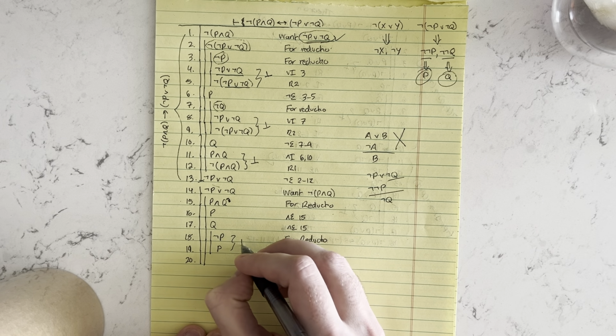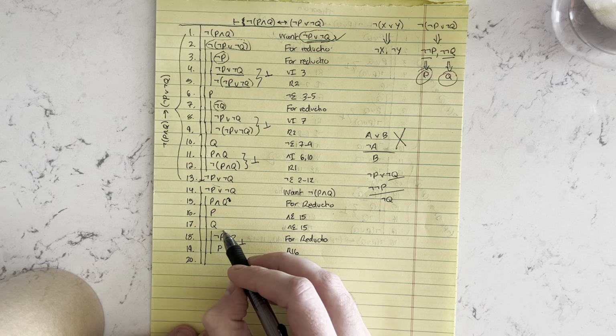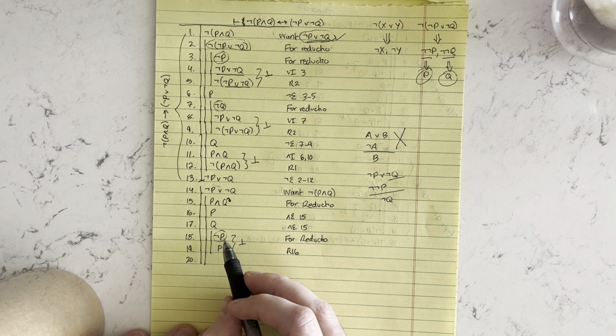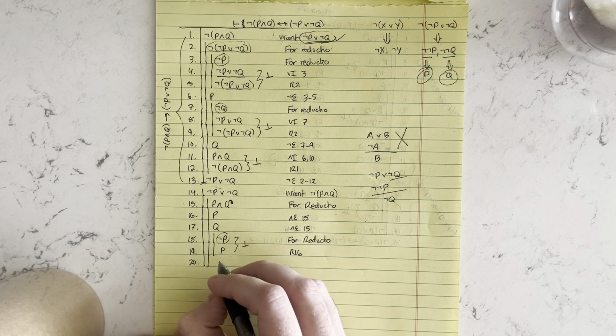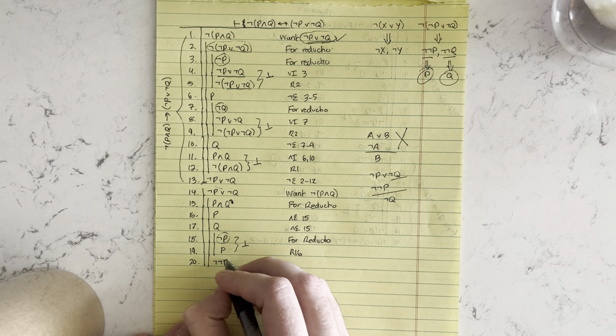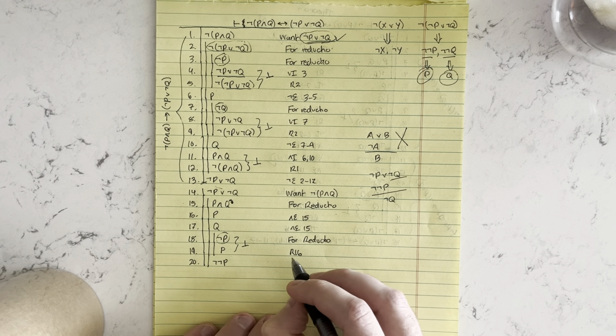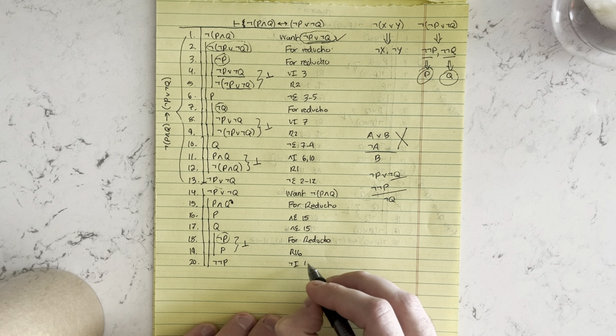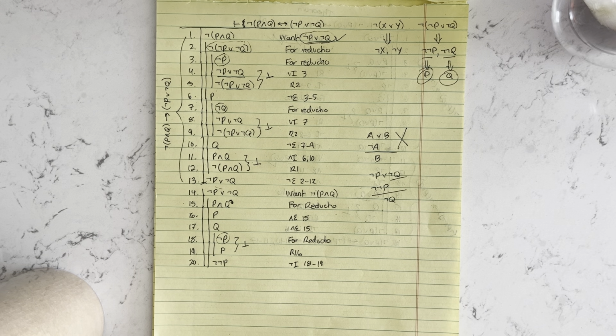This is a contradiction right here. So that means this assumption must have been false, right? Allowing me to put another negation on not P. This will be negation introduction 18 through 19.